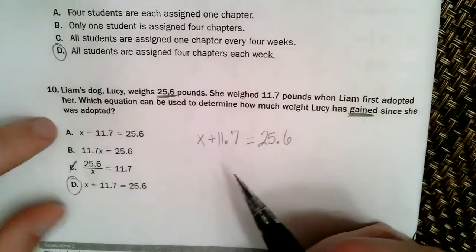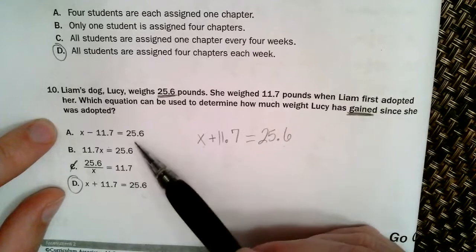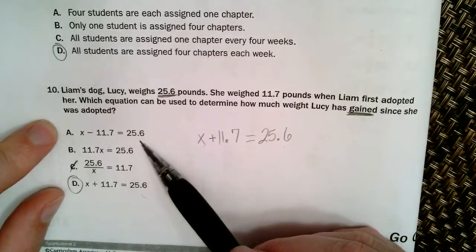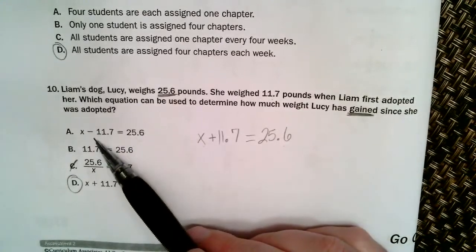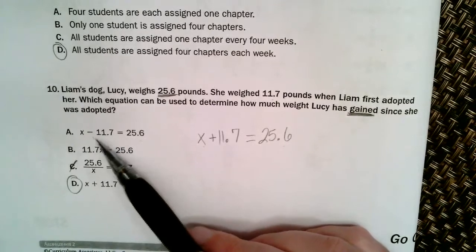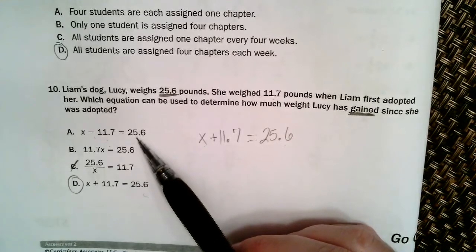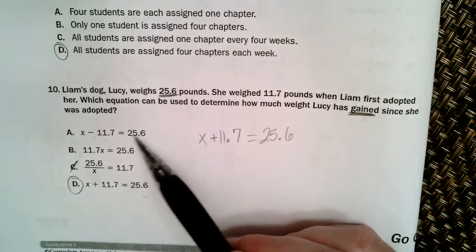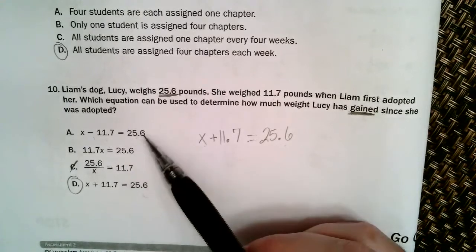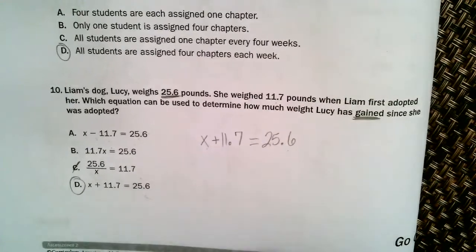A and D are your two closest choices here. And remember, when you solve an equation, you do the opposite of what's being done. In A, we would have to add 11 and 7/10 to both sides. So that would put us over 25 and 6/10. And this is as much as the dog weighs total, so we can't go over that number. So that's why A will not work, but D is the correct answer.